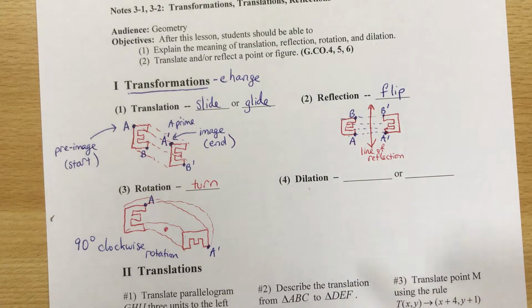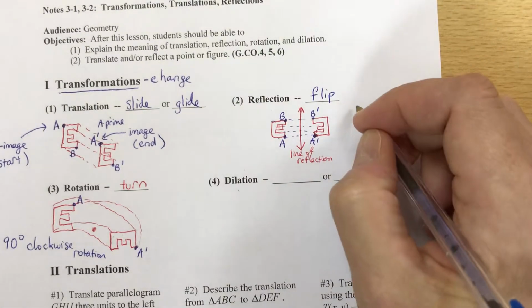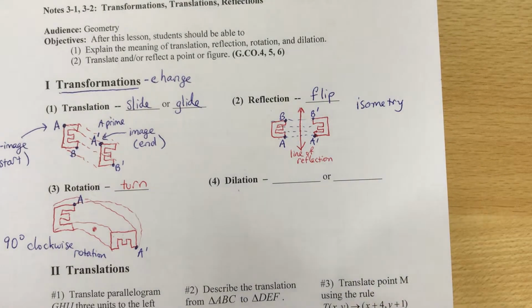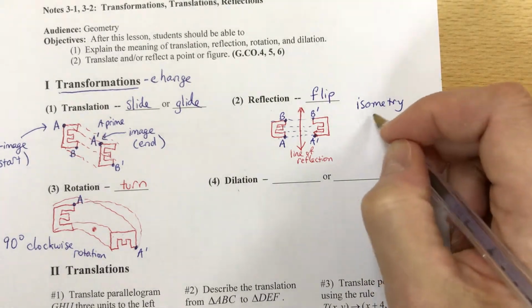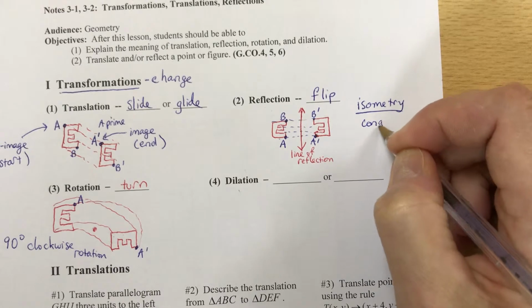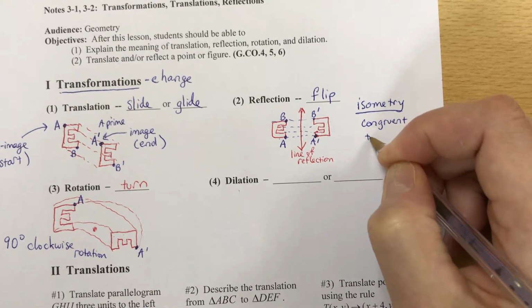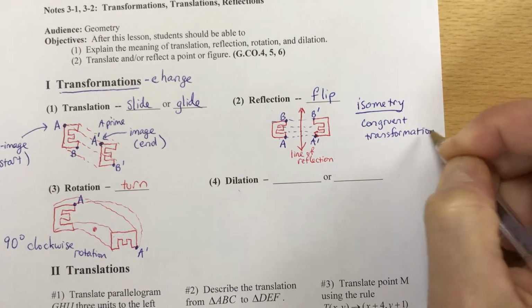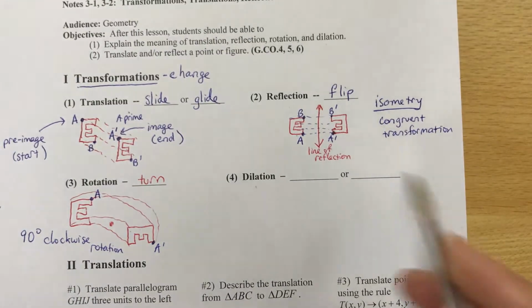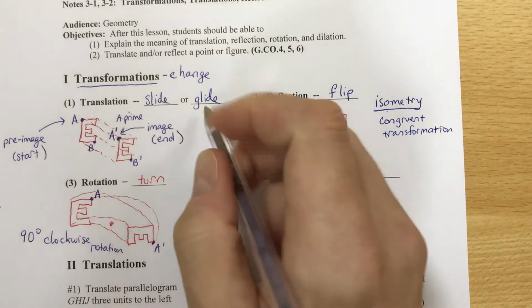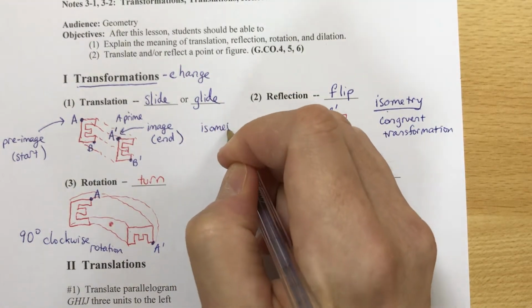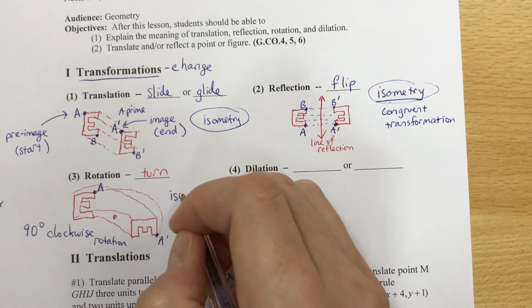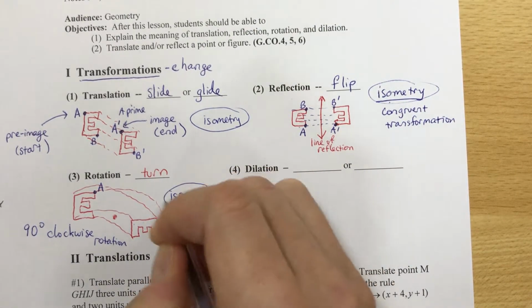These are congruent shapes. So what we call these, I'm going to write it on the side here, is an isometry. It's spelled isometry, but we pronounce isometry. That is a congruent transformation. The figures themselves are congruent. Okay? So a reflection is an isometry. A translation is an isometry. And then a rotation, if you turn an object, it's still an isometry.